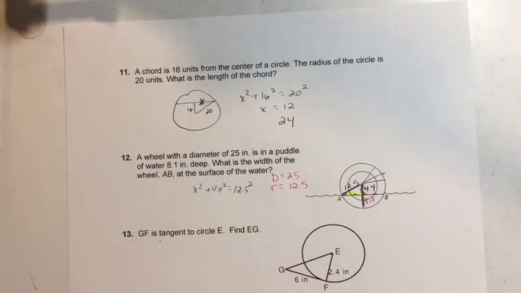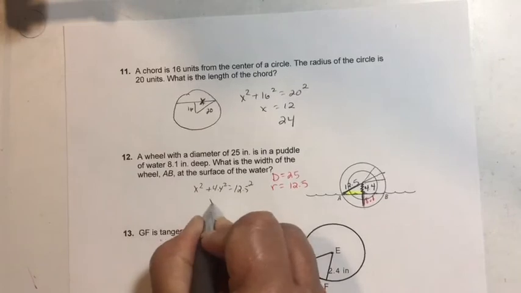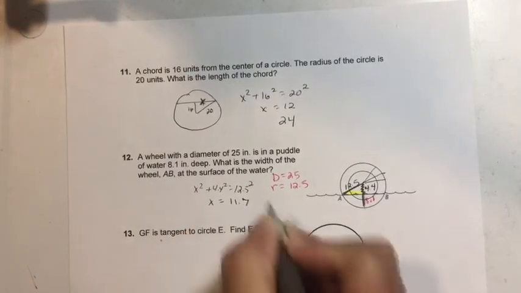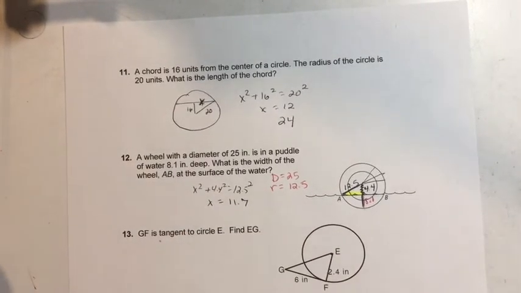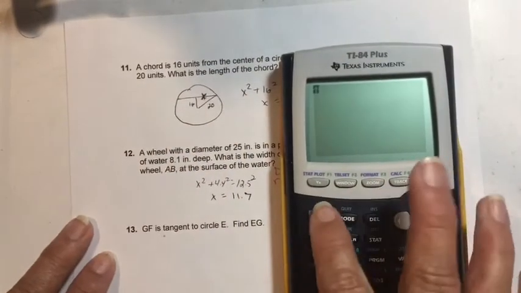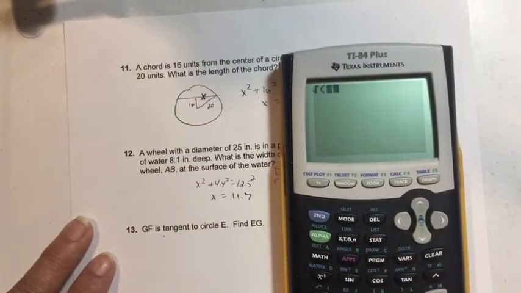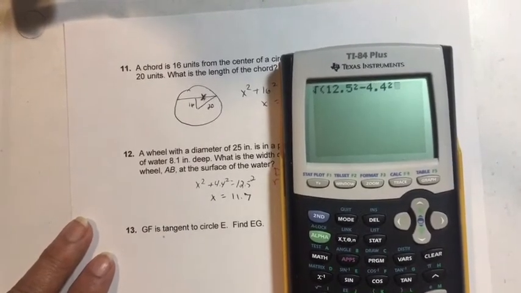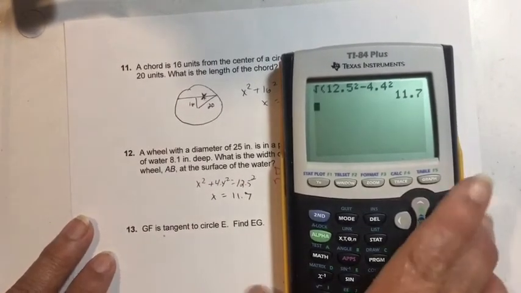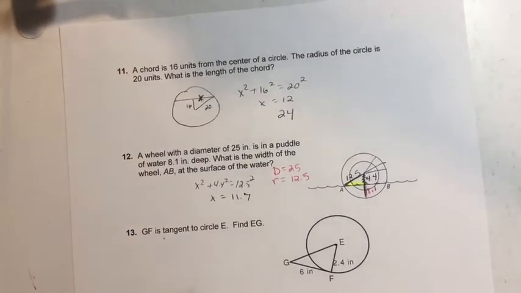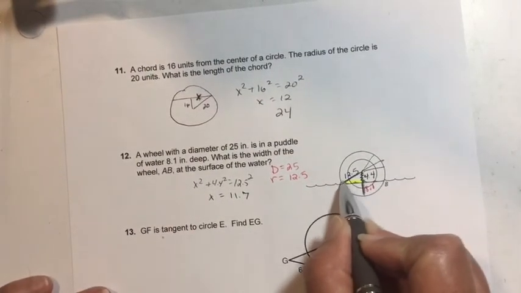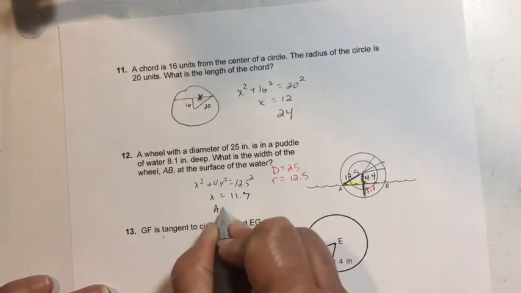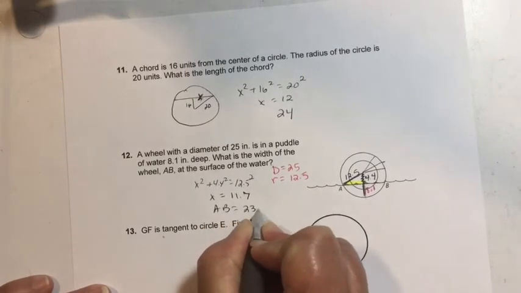Now, that's not going to give you the answer, but go ahead and figure it out. It's 11.7. Are you remembering how to do that? You're going to do a square root of 12.5 squared subtract 4.4 squared. Okay, now that's not the answer. Recall that's this yellow portion. You need to double it to get the whole AB, and that's 23.4.